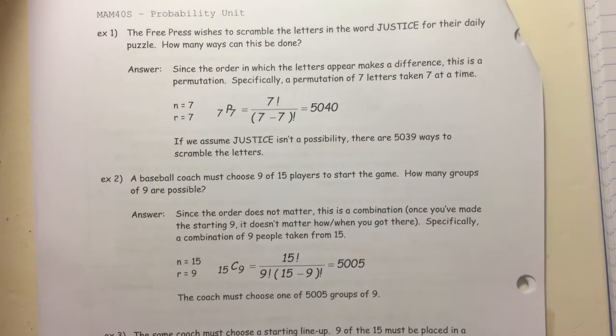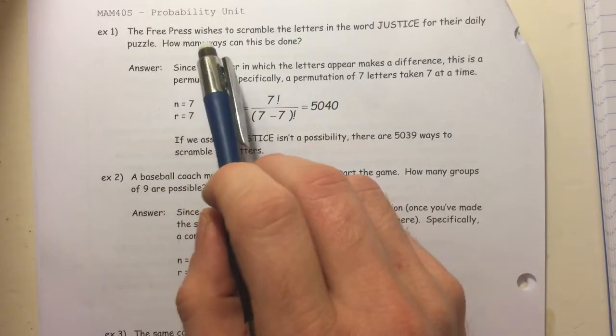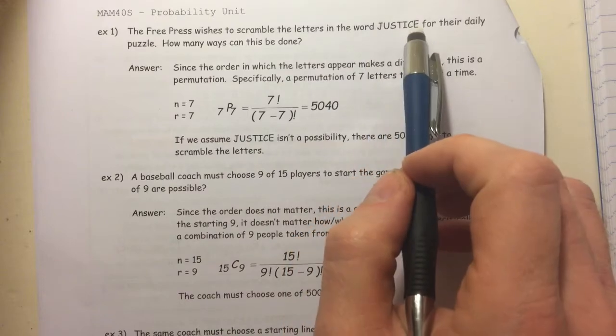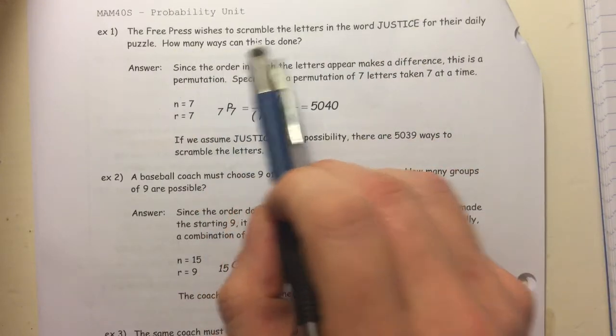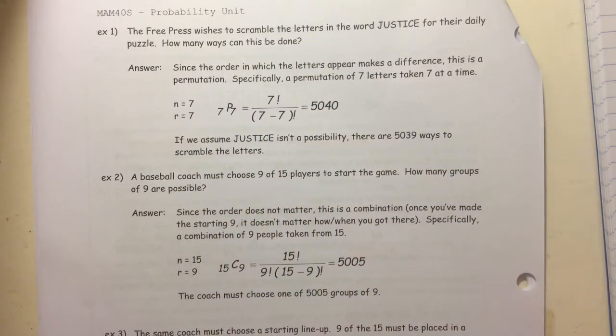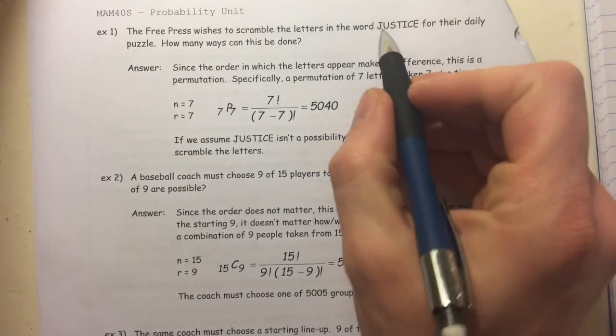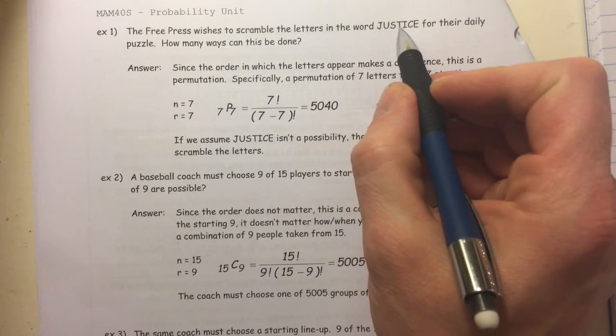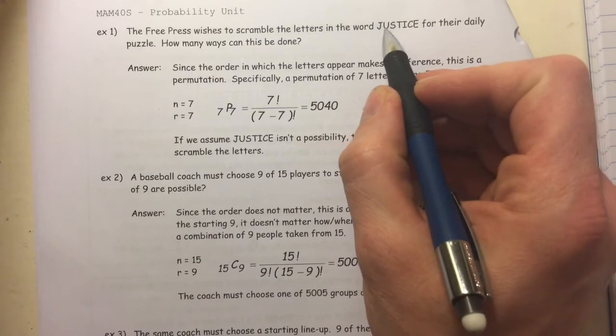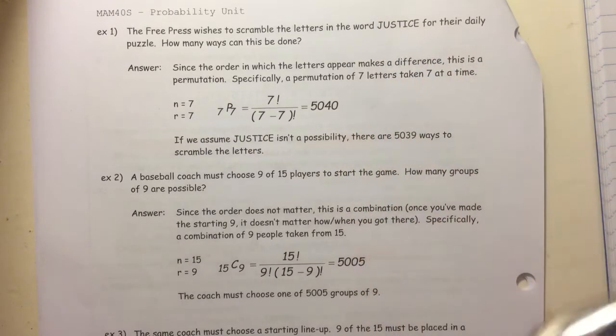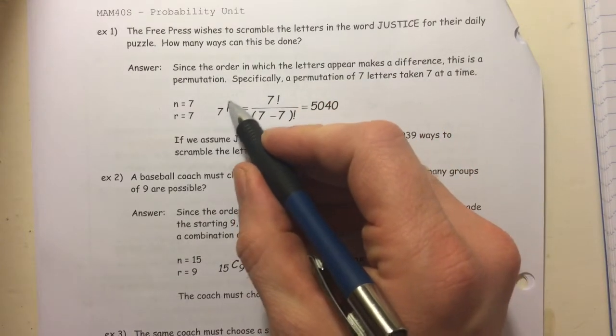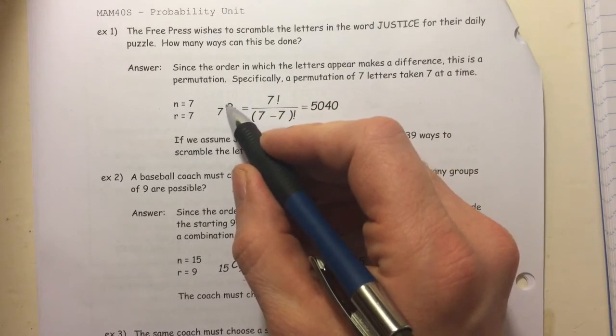So in the first example, what you have is the free press wants to scramble the letters of the word justice, and how many ways can they be scrambled? And if you think about scrambling letters, J-U-S-T would be different than J-S-T-U and so on. And so therefore the order matters, and so therefore we need to use a permutation. So that's the first thing that you have to identify, the fact that we need to use a permutation.